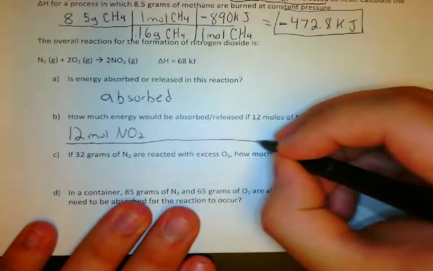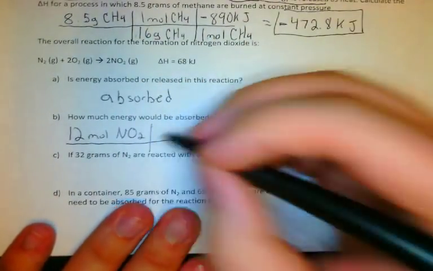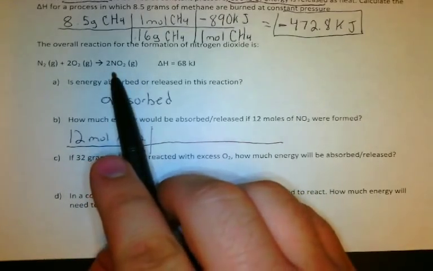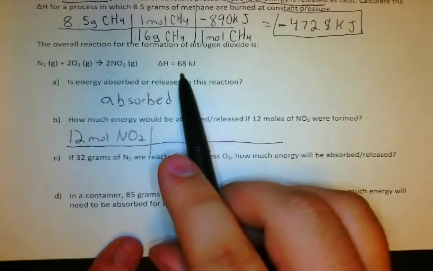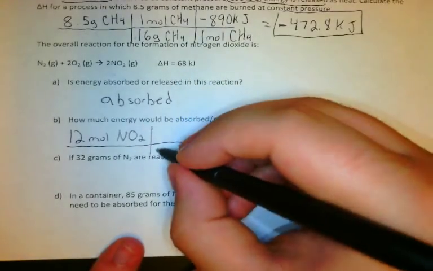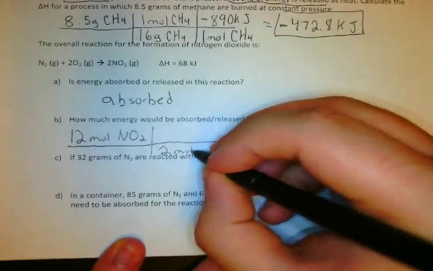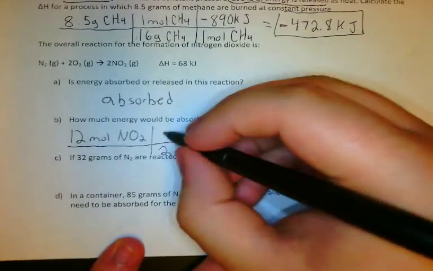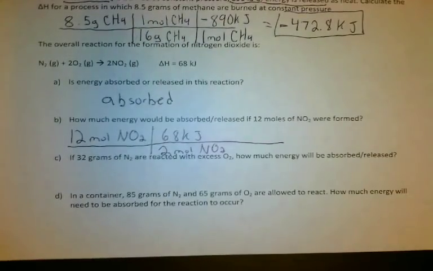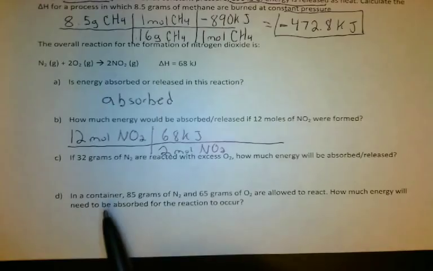This one's a little bit easier than what we had up here because if I look, I already have a balanced equation that tells me my molar ratio. I know for every 2 moles that are produced, 68 kilojoules had to be absorbed. So I will say that for every 2 moles of NO2, 68 kilojoules is absorbed. I did not need to go to grams. I didn't need to do anything extra because I was already at moles.